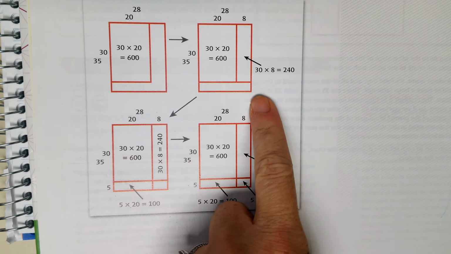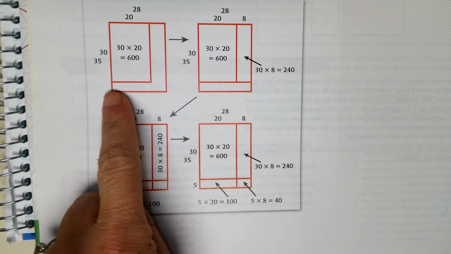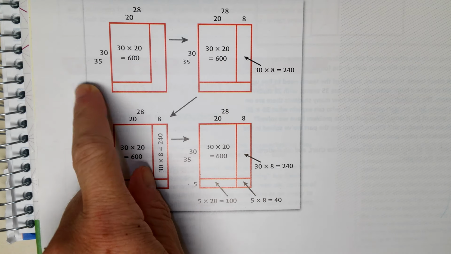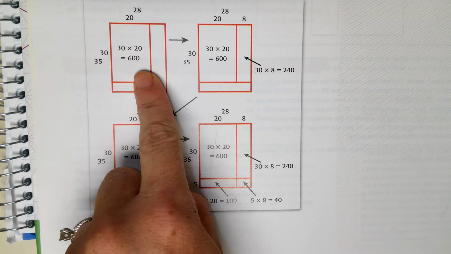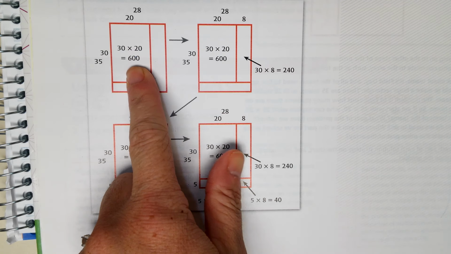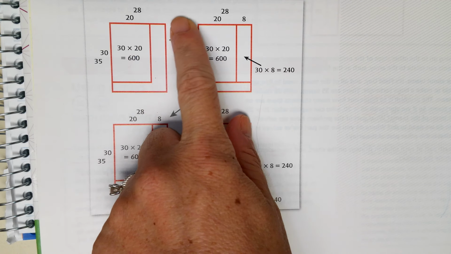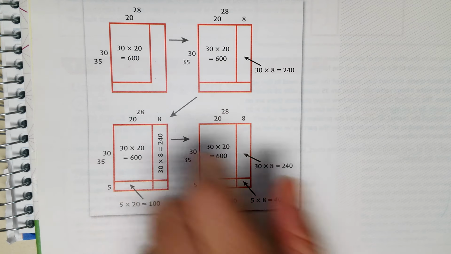These are all the same problem, 35 times 28. But you can see these people broke them down in different ways. So I have the 35 times 28. This person thought, you know what, 30 times 20, that's something I can do in my head. Okay, but you have to remember that we still have the 8, we still have the 5, right?